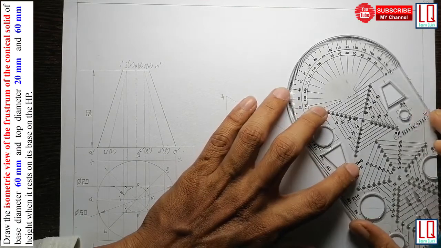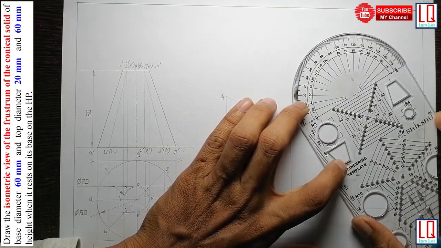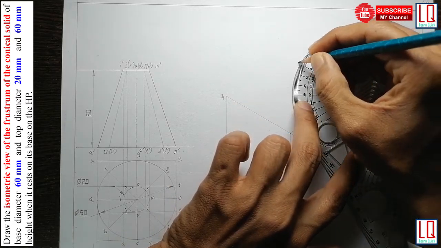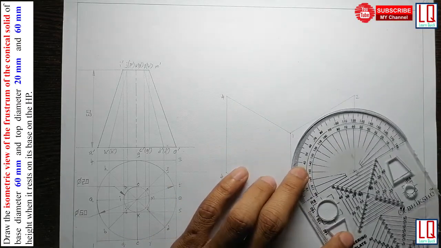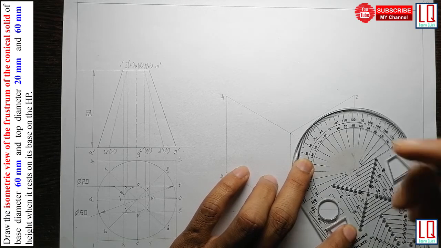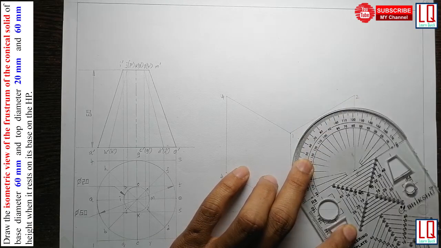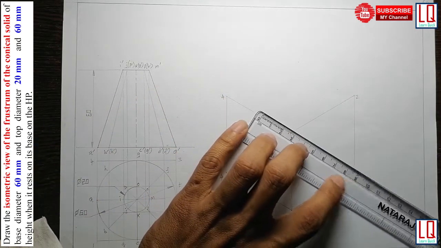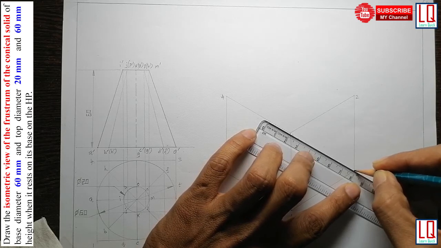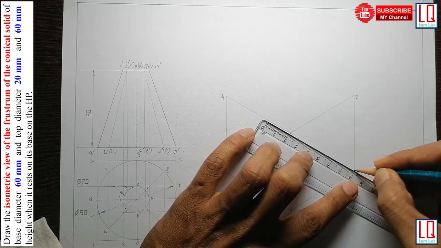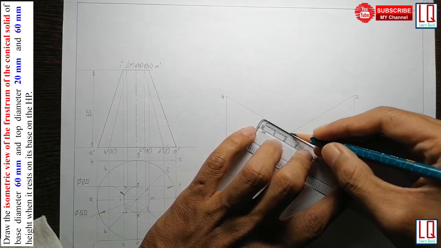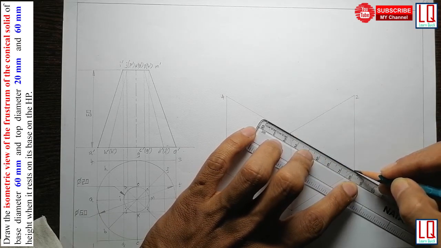Now in corner 2 mark 60° to draw 2, 3. Similarly in the base, in corner 2, mark 60 degrees to draw the side 2, 3. Now measure 60 mm at 60 degrees to draw 2, 3. So it will exactly meet the corner.